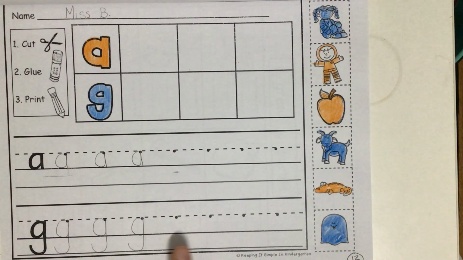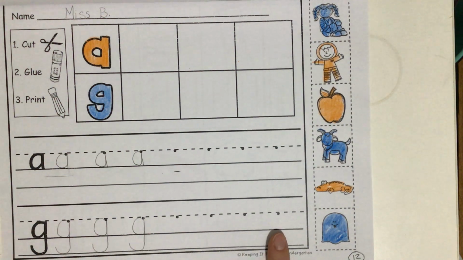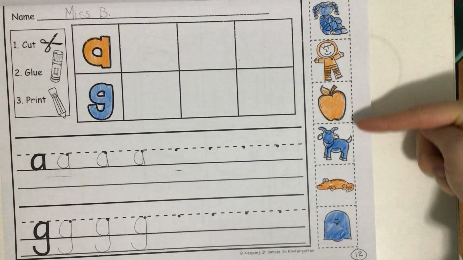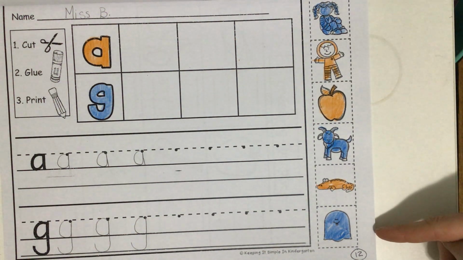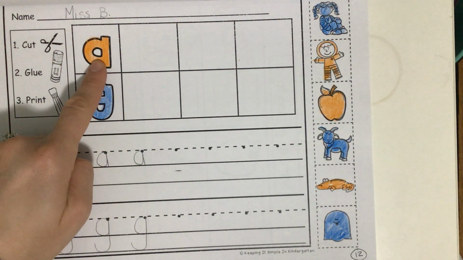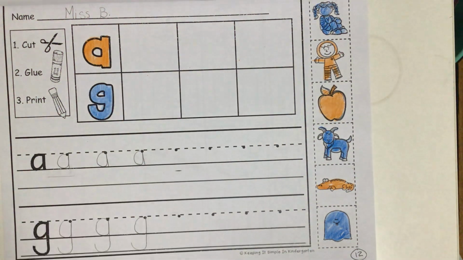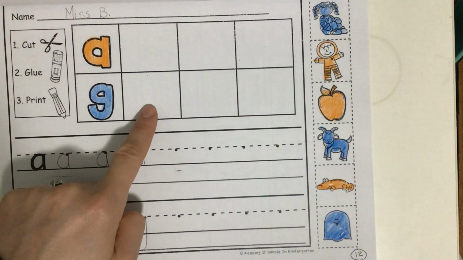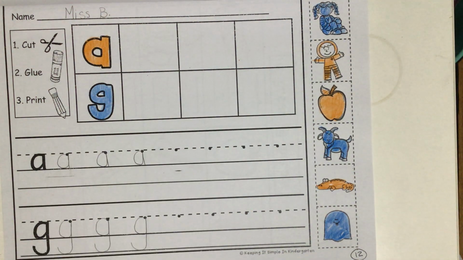I want you to write the lowercase letter G 4 more times on your own, and when you're finished, cut out the pictures along the right-hand side and glue them where they belong. All of the pictures that start with A go next to letter A, and all of the pictures that start with G go next to the letter G. Good job listening.